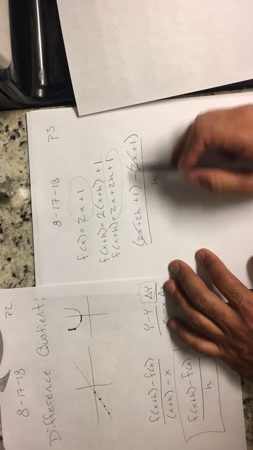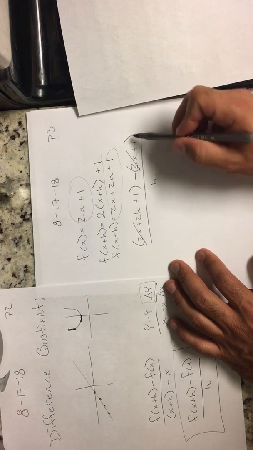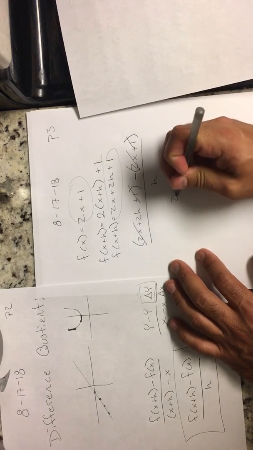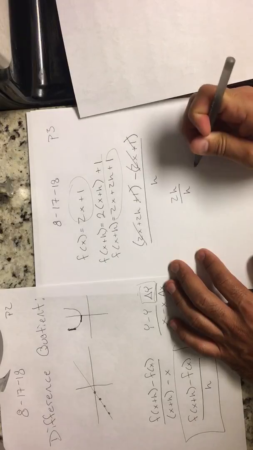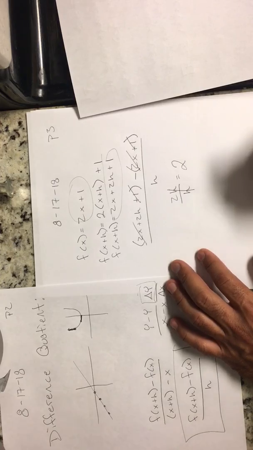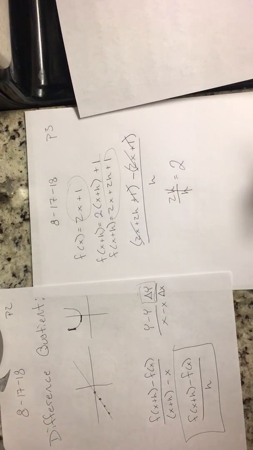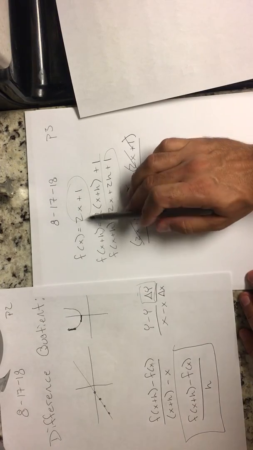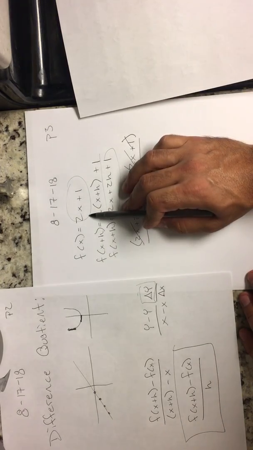I have 2h, no other 2h's. I have 1 minus 1. That's nothing. So really I have 2h over h, which is just going to simplify to 2. So the difference quotient for this one, or the slope at any point on the line, is just 2, which we could tell from just looking at this function right here.